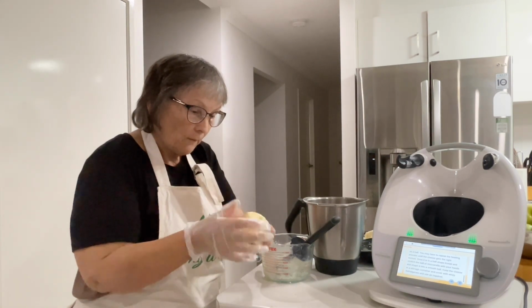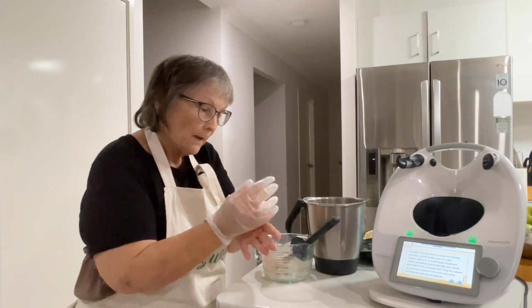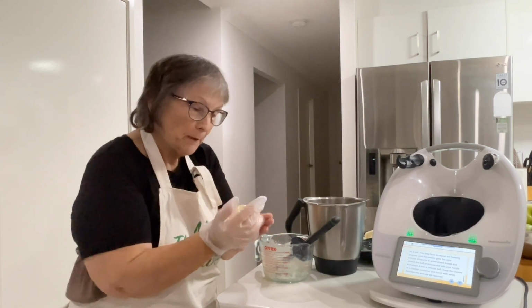Don't know why I've got a glove on, I'm touching with my other hand. Okay, so it says just to knead it up into a ball like that.